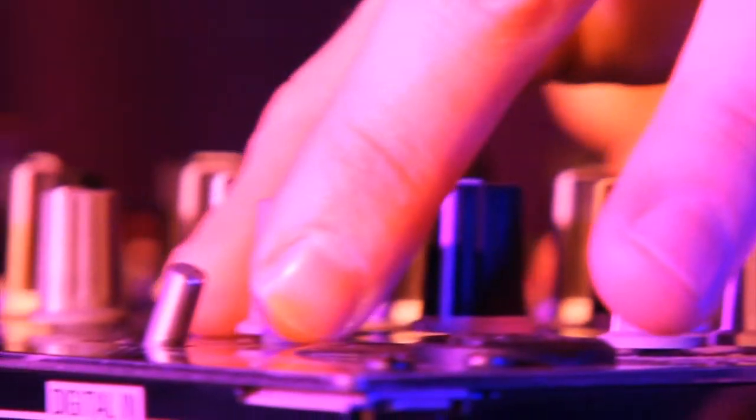What we do here is go back, back, back, back, back, back, back, back.